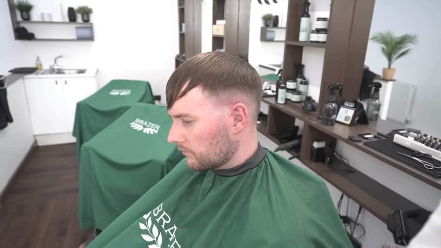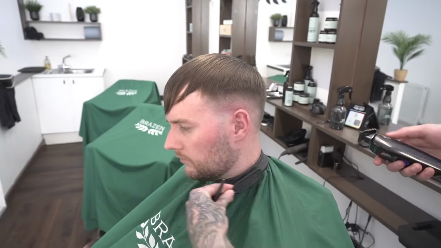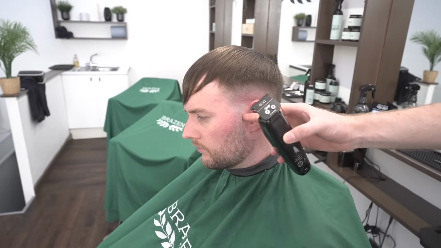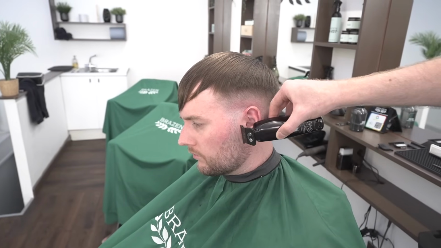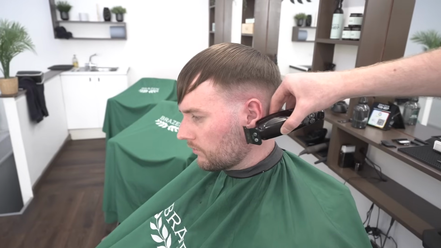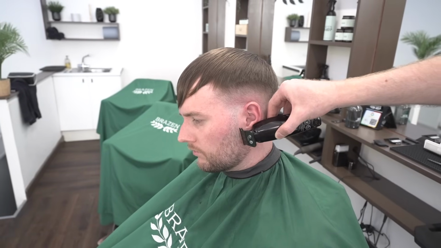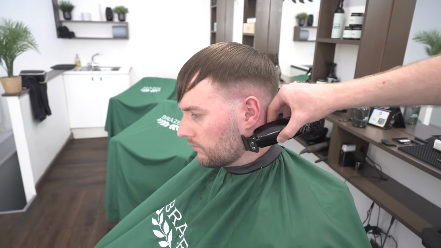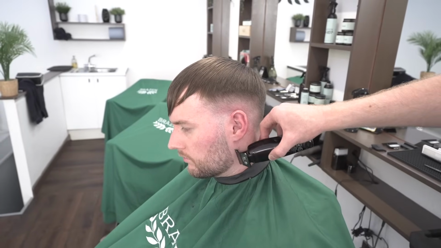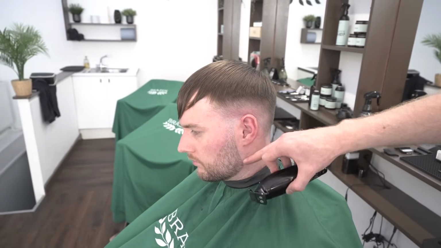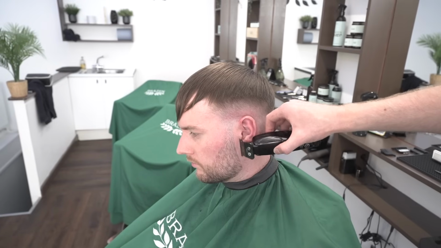And where's it? Yeah, so same again here. I'm just going to continue this line down, take this corner off, just touch it to make it a tiny little bit sharper. This side's much easier, the way it's growing actually. It's easier to catch the hairs with the trimmer.